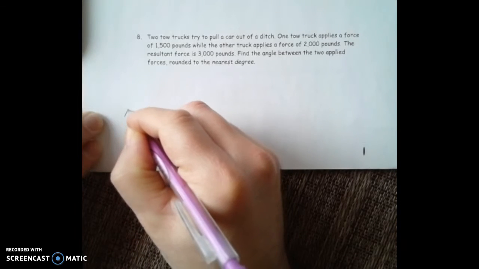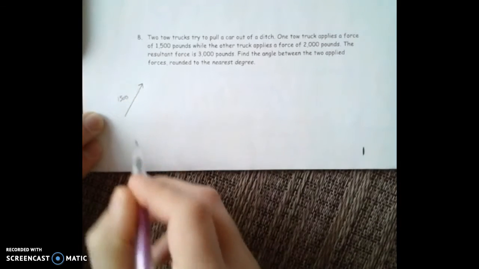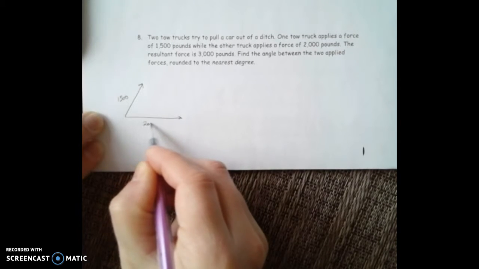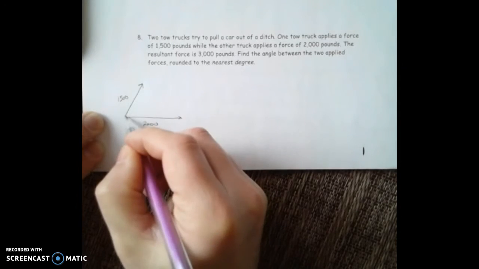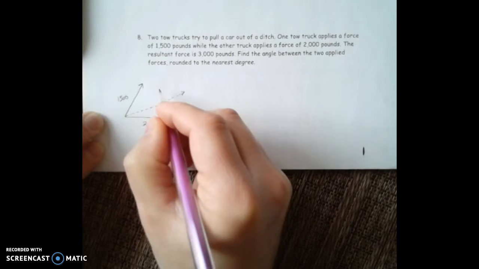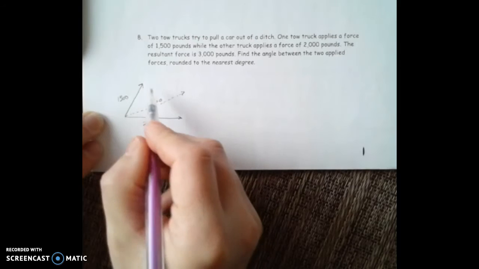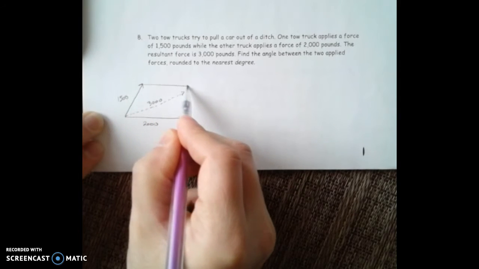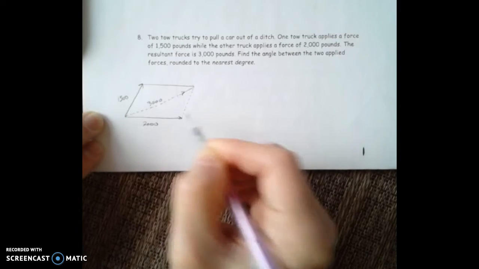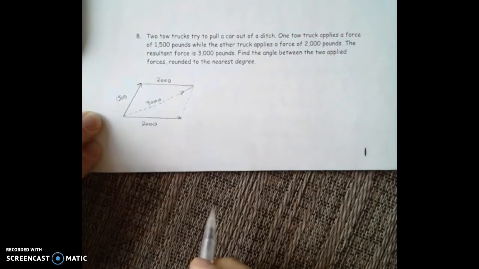I'm going to have one tow truck pulling at 1,500 pounds, and the other tow truck over here pulling at 2,000 pounds. And the resultant, which is going to come out in this direction, we're told is 3,000 pounds. Let me finish my picture here. This ends up being a parallelogram. So if this is 2,000, then this is 2,000 up here.